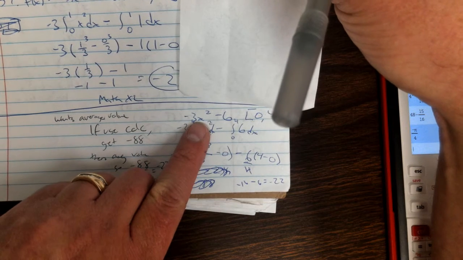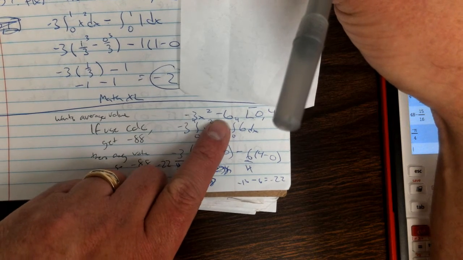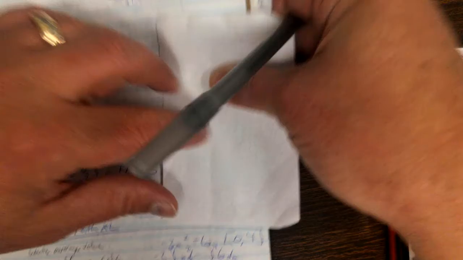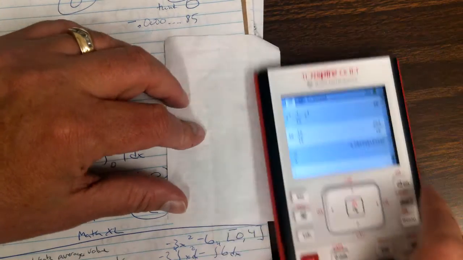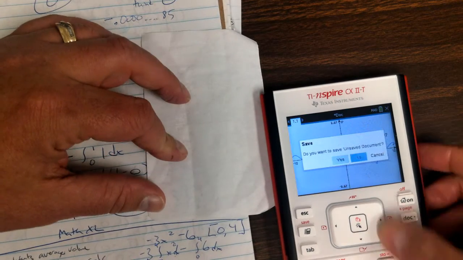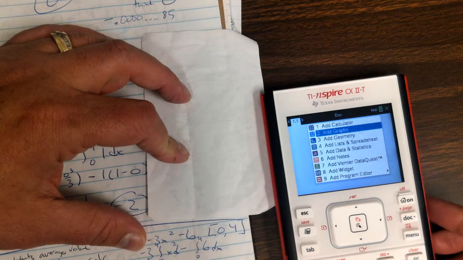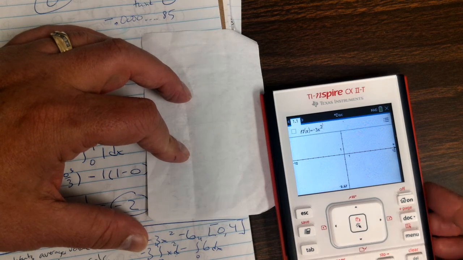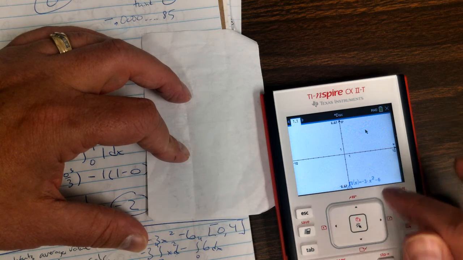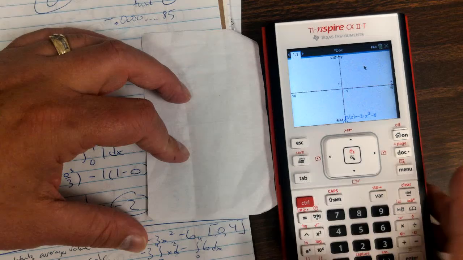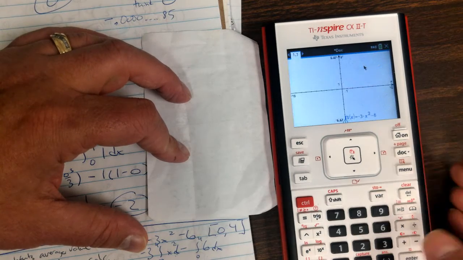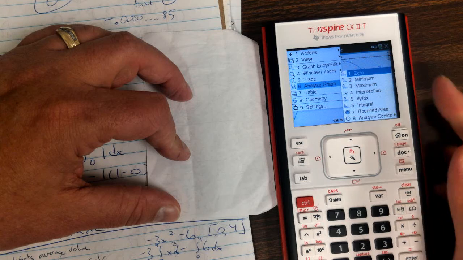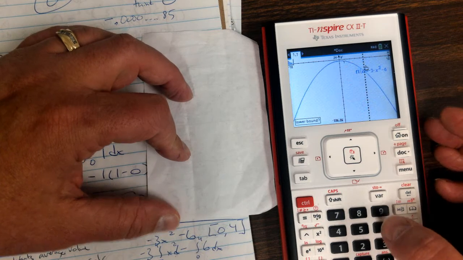Okay, so the problem was -3x squared minus 6, and so you're basically going to graph that. Okay, so there's the graph. I'm going to do menu 4A to make it visible. So there it is. And I want to do analyze graph and do the integral from 0 to 4.